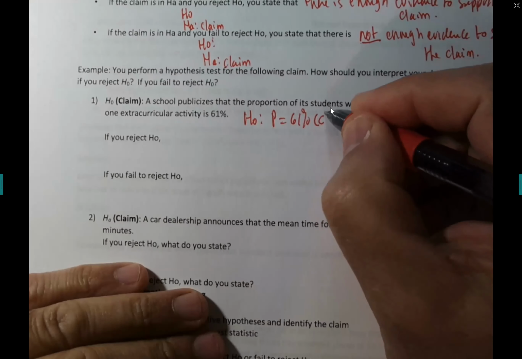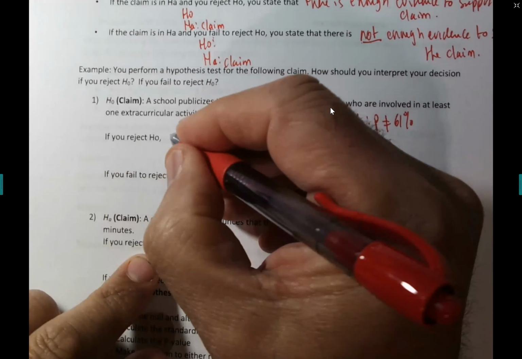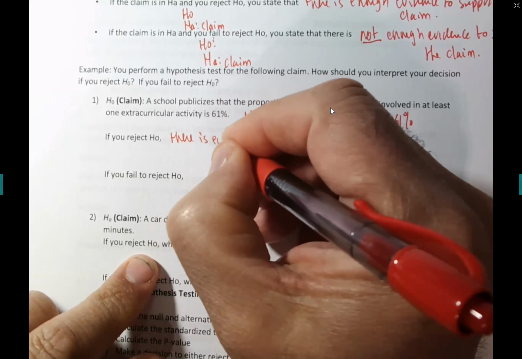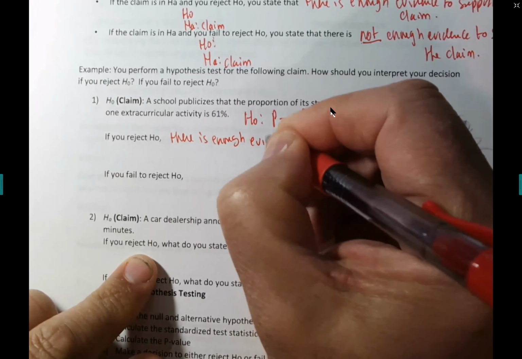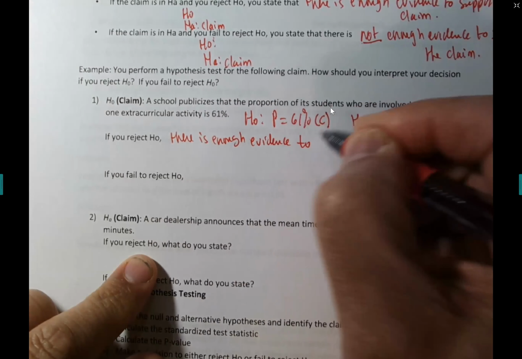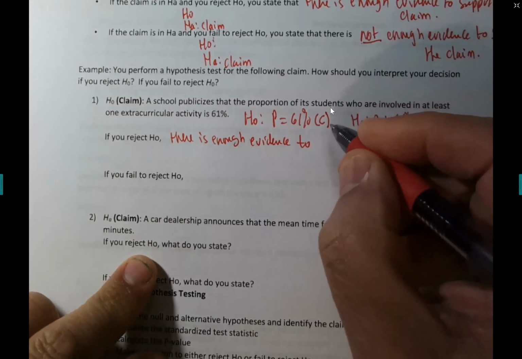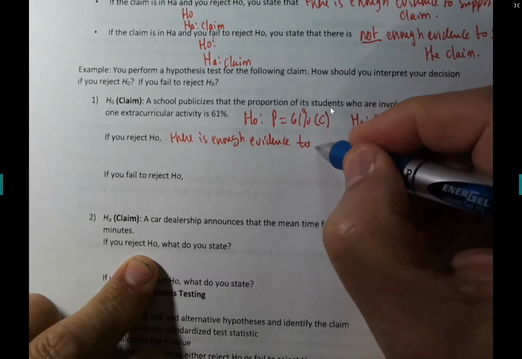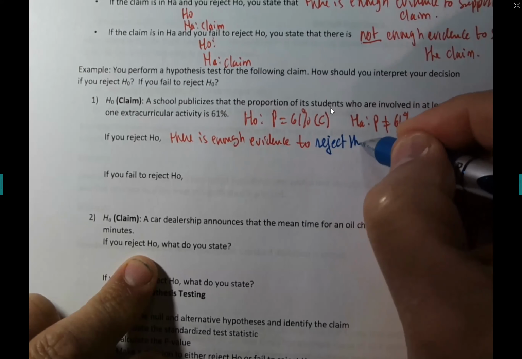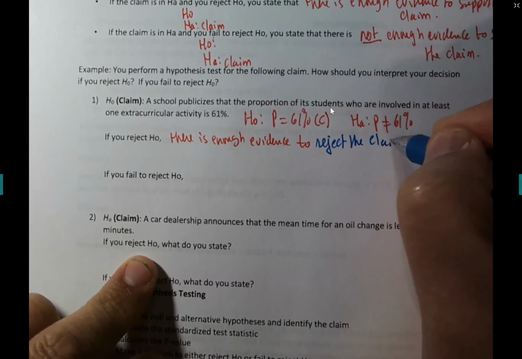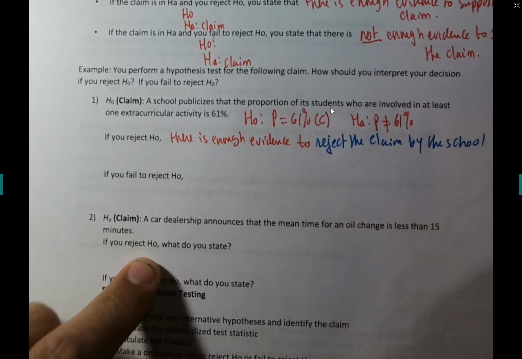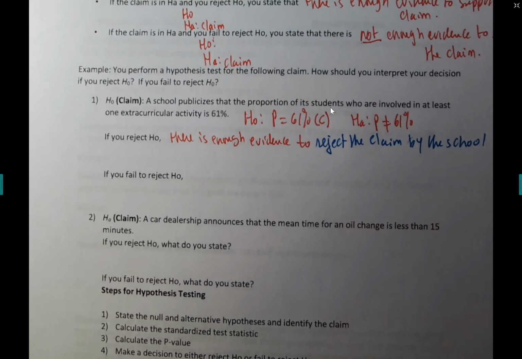Okay. If you reject H0, what do you say, guys? You say there is enough evidence to what? Can someone tell me? To reject the claim by the school. And then you can write what the claim is: that the proportion of students who are involved in at least one extracurricular activity is 61%.